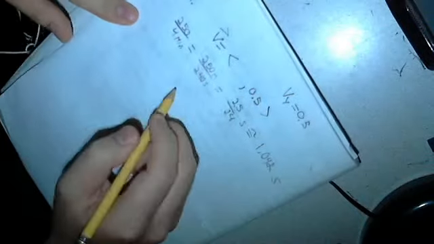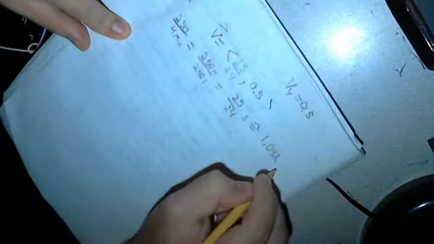Anyways, let's just write this. Okay, 25 over 24. And it's not seconds, I'm sorry. That's meters per second. 25 over 24 meters per second.